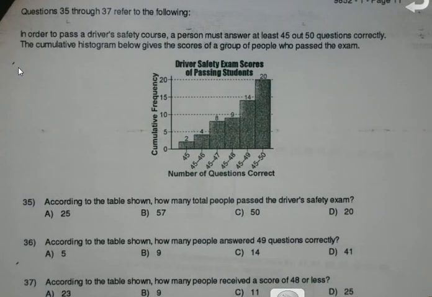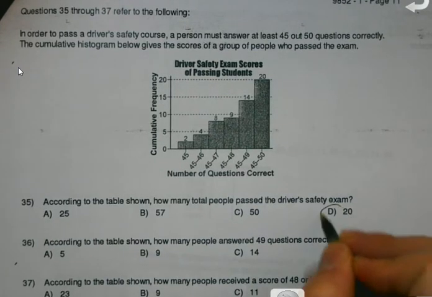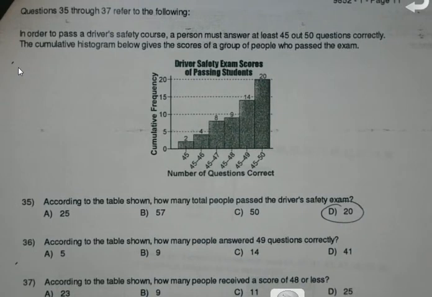So questions 35 to 37 refer to the following. All right, in order to pass the driver safety course, a person must answer 45 out of 50 questions correctly. The cumulative histogram below shows the group scores of a group of people who passed the exam. According to the table shown, how many total people passed the exam? Good job. 20. Now, some of you might say, but wait a minute.